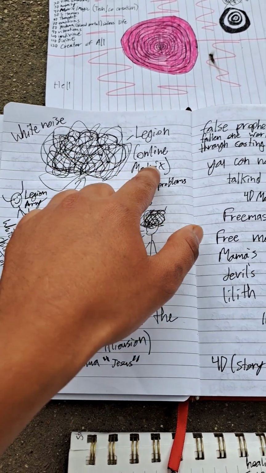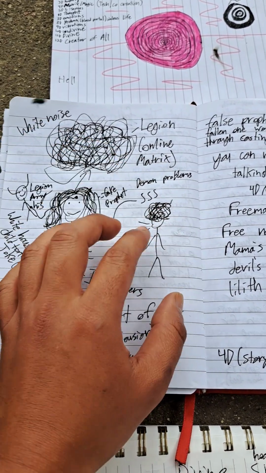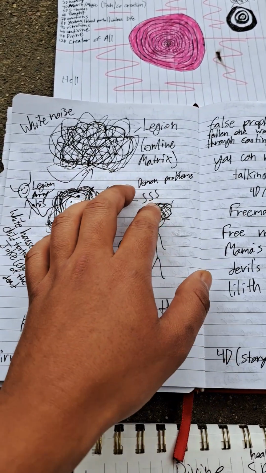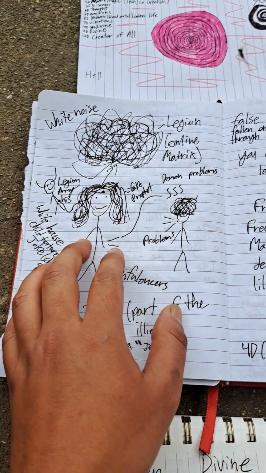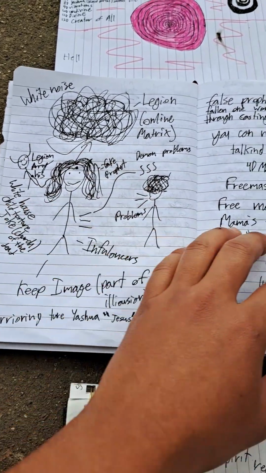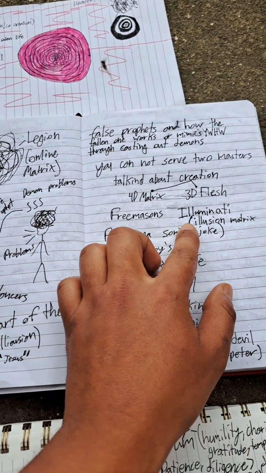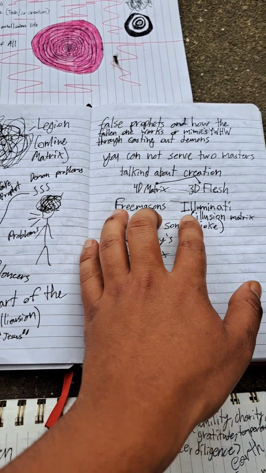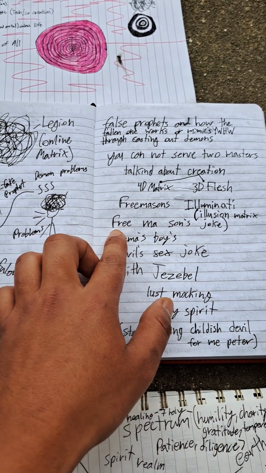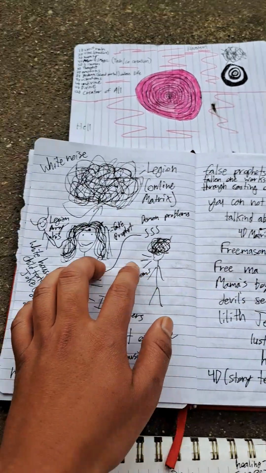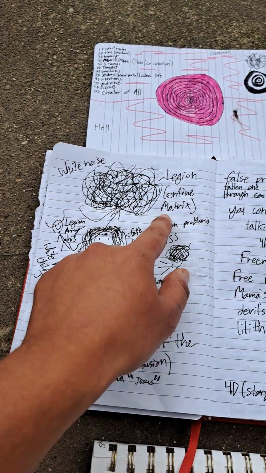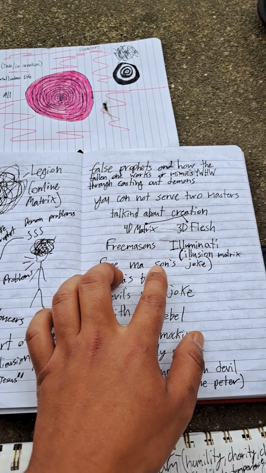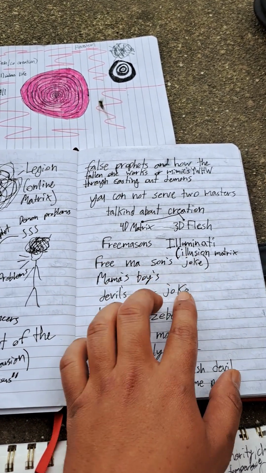And then you stay online connected to the matrix, which means your problems were never really solved. Only some of your problems were solved. This is why I say it's an illusion. It's a gimmick. And this is why the Freemasons and the Illuminati is a joke. Freemasons, if you break it down, it says, free my sons from the illusion, from the matrix. Illusion, Illuminati, free my sons from the illusion.